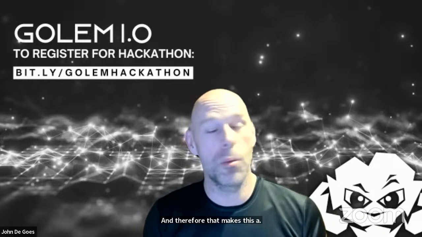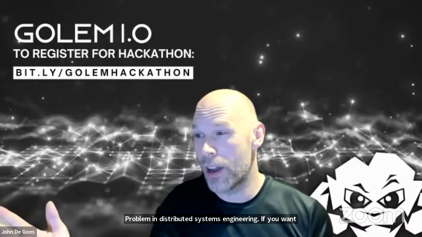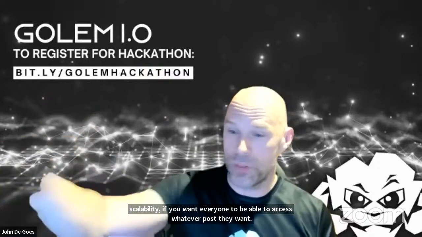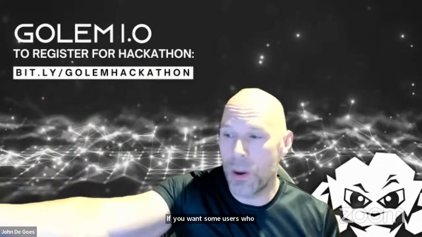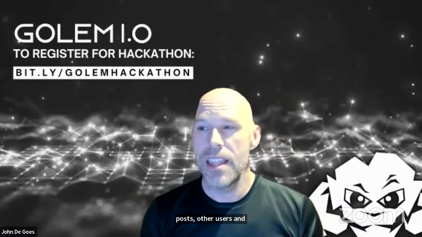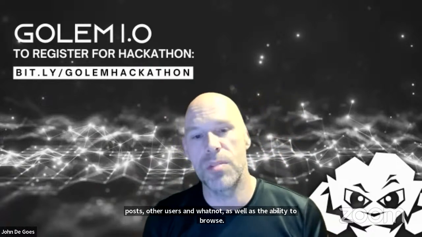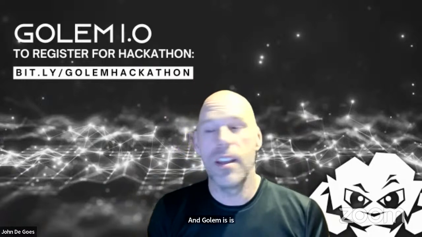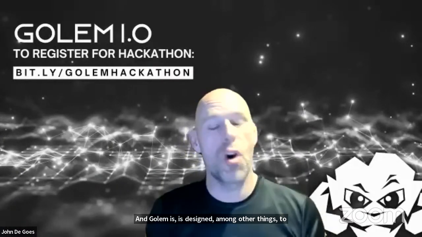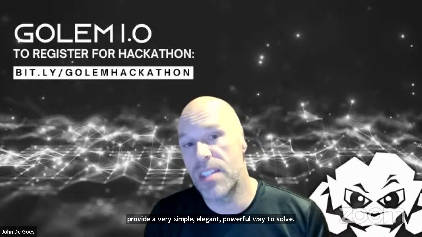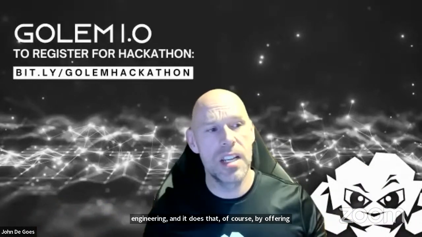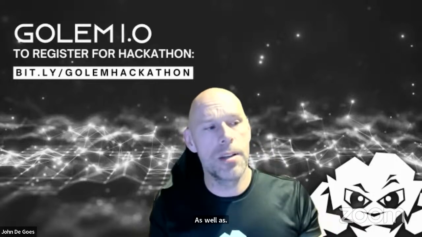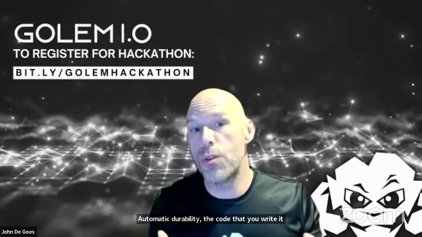If you want scalability, if you want everyone to be able to access whatever posts they want, if you want some users subscribing to posts of other users, as well as the ability to browse, then you have a lot of challenges in distributed systems engineering. And Golem is designed, among other things, to provide a very simple, elegant, powerful way to solve virtually any challenge in distributed systems engineering. And it does that by offering a combination of very broad horizontal scalability, as well as automatic durability. The code that you write will run invincibly to completion.